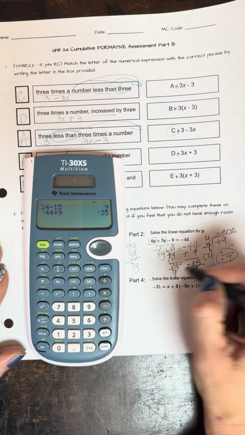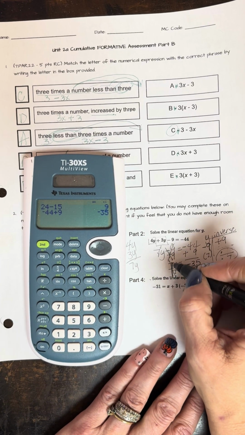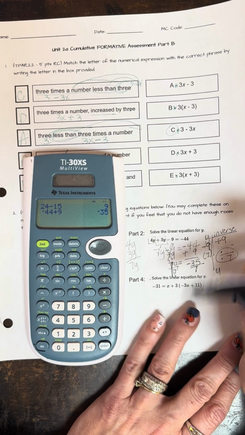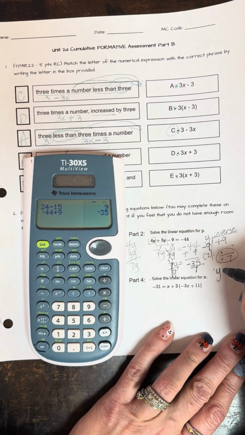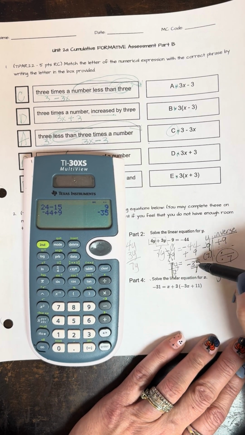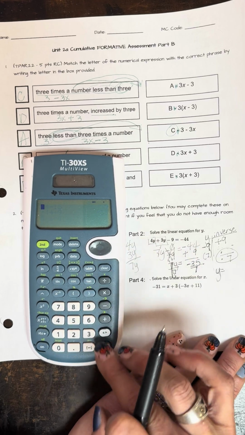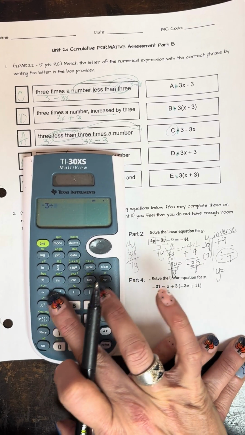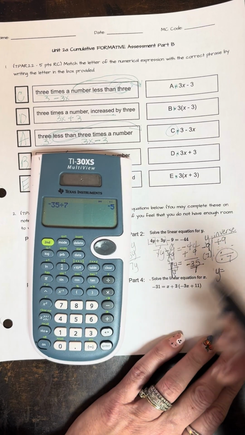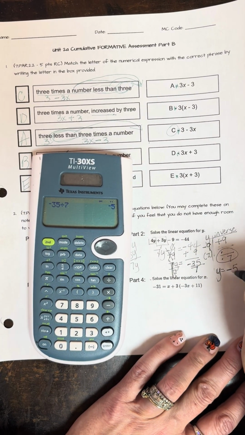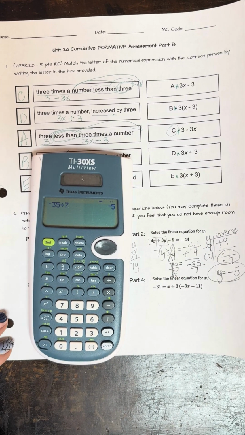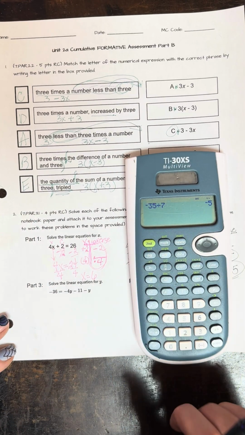This 7 divided by 7 gives me 1, which is where my 1y comes from. 1y equals negative 35, and you're going to put that in your calculator. Negative 35 divided by 7 is a negative 5. Okay?